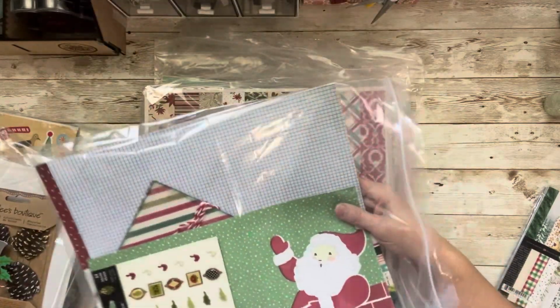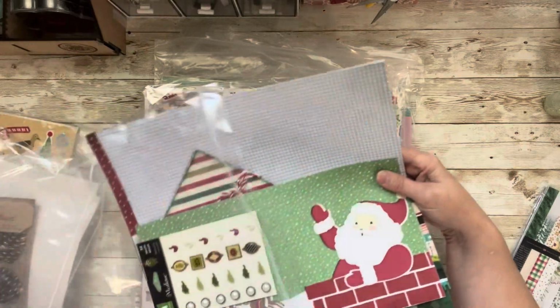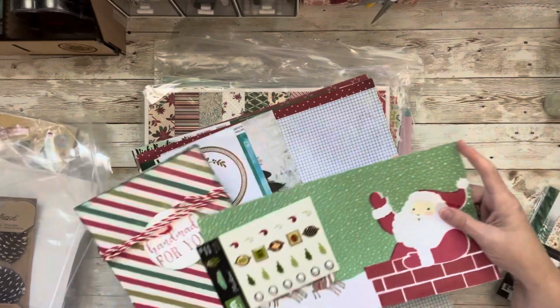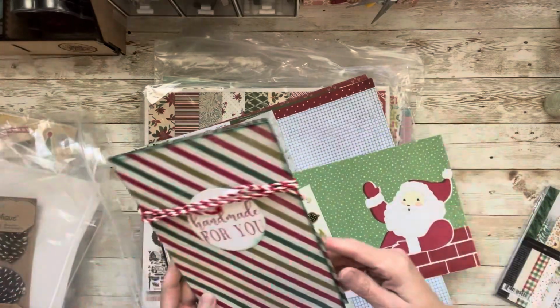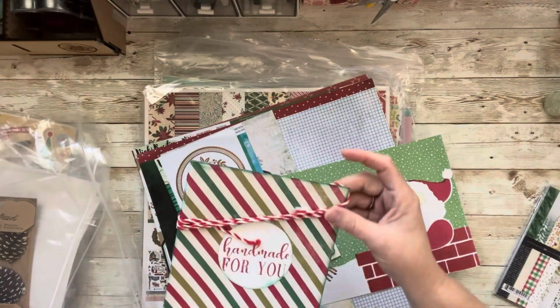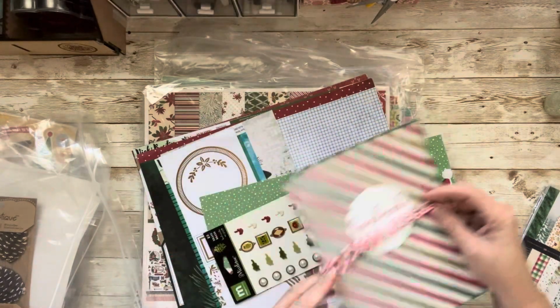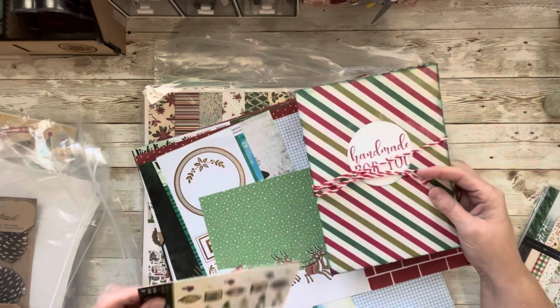I do have a bag, it's just miscellaneous different Christmas paper. So this kind of has like a Santa, has some darker tones in it. This is actually from my Secret Santa last year. Isn't it so cute? And it's pockets. You could use it if you wanted to. I thought it matched really well. Maybe you're a journal maker.